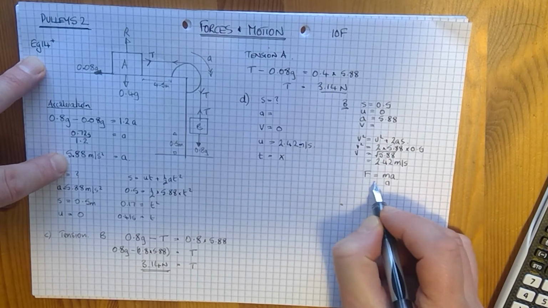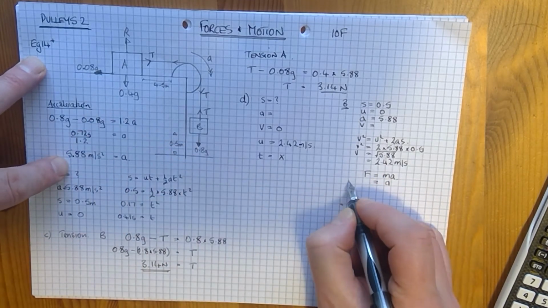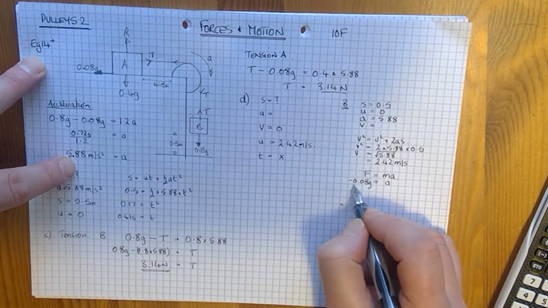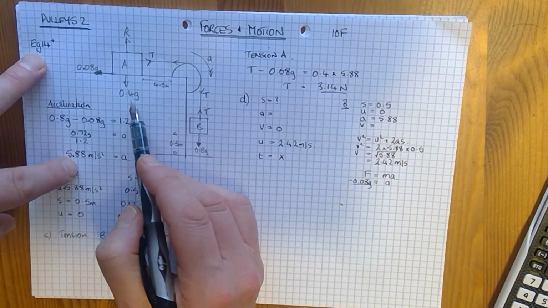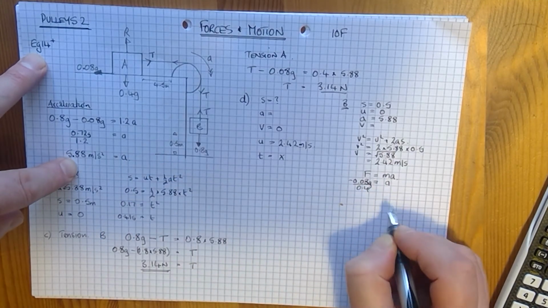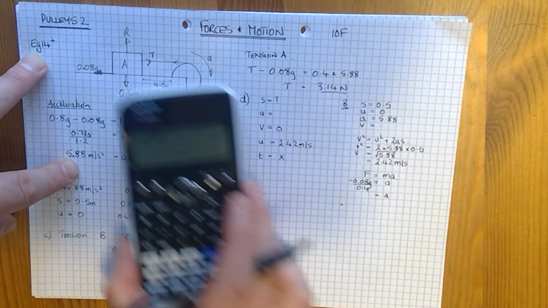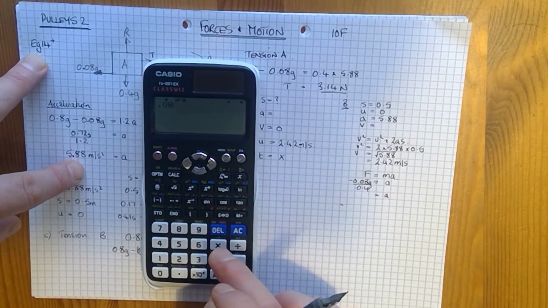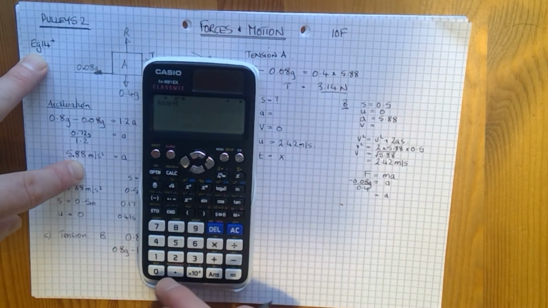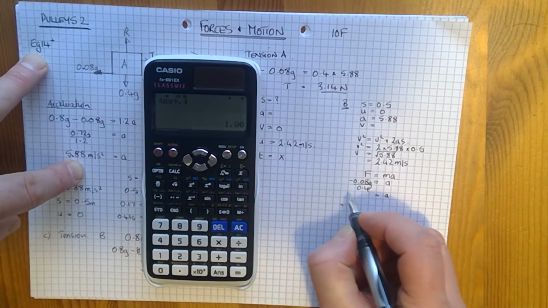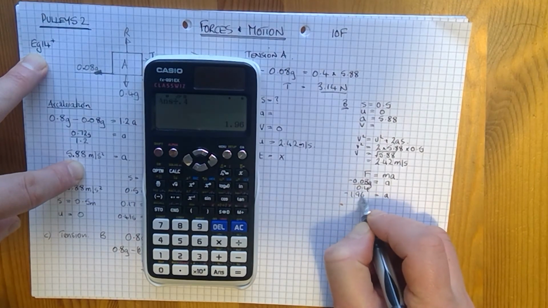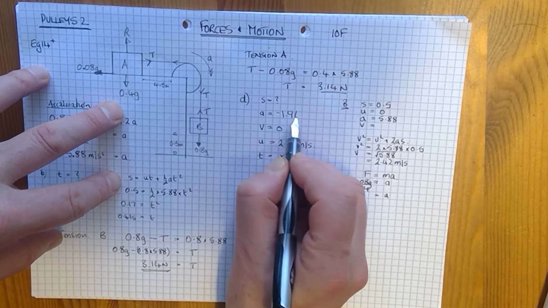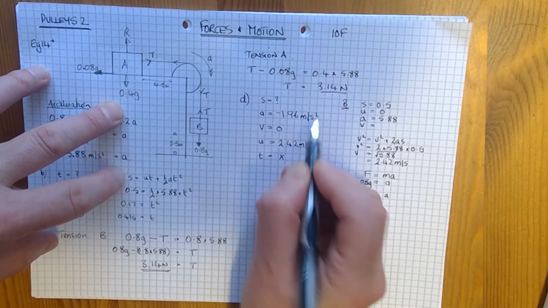Rearranging, A is the force, which is obviously working backwards, divided by the mass, which is 0.4. So the acceleration, the deceleration, clearly it's slowing down, is 0.08 times 9.8 divided by 0.4, which is minus 1.96 meters per second squared.